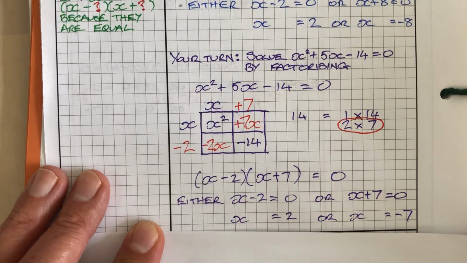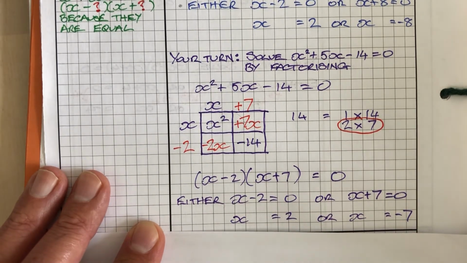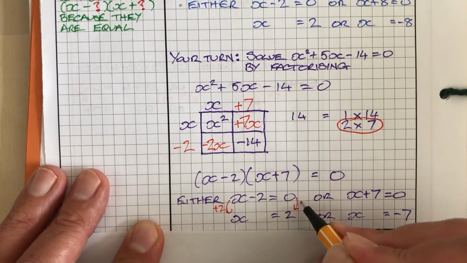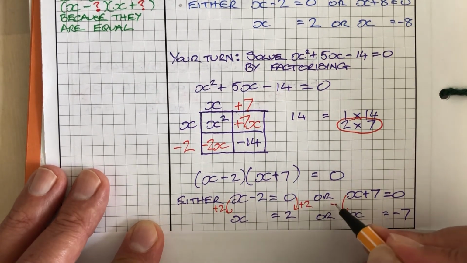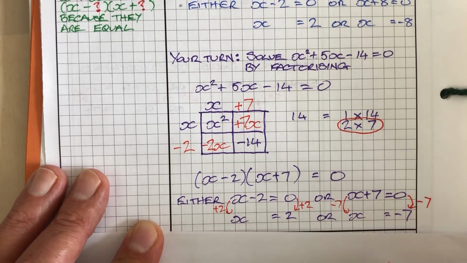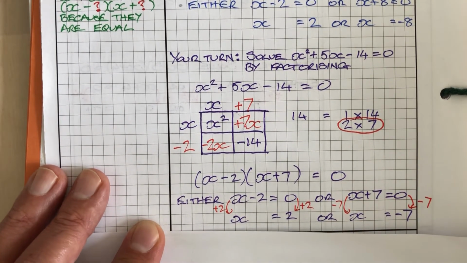Let's go with the power of 2 here. Do you want me to say add 2 on both sides? Take away 7 on both sides? Not necessary if you feel confident without it. You can put it in if you want.